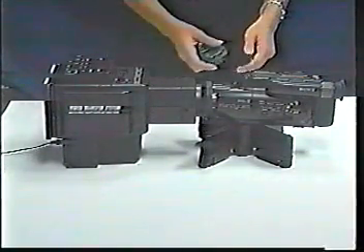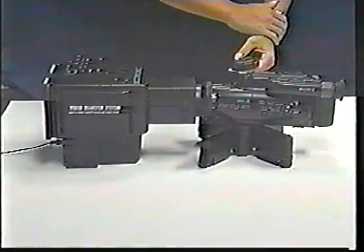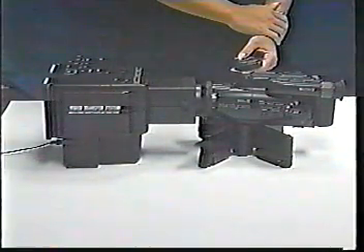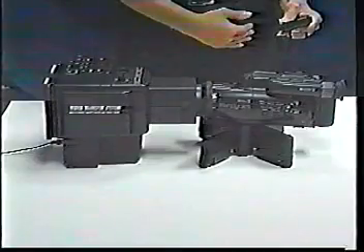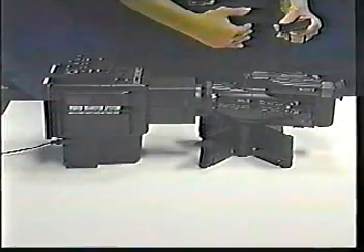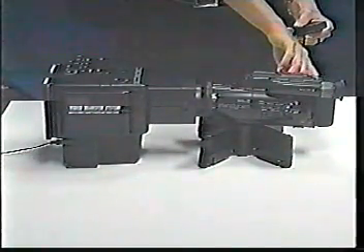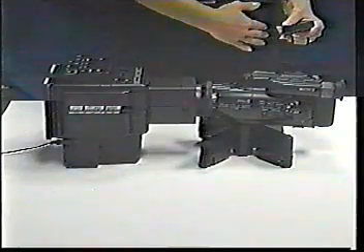Begin your transfer by pressing the record button on your camcorder. Again, it is recommended that each video transfer be recorded between 7 and 10 seconds. Once you have transferred your photograph or flat artwork, place your camcorder in the pause mode. Again, this will give your video transfer a smooth and professional look.